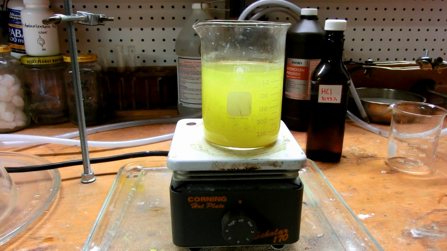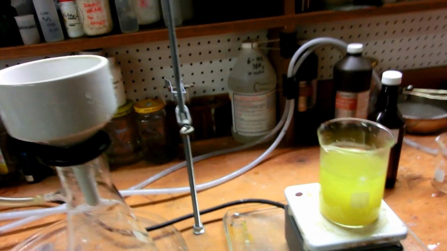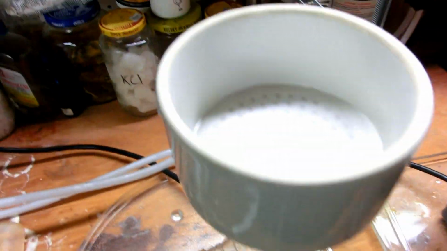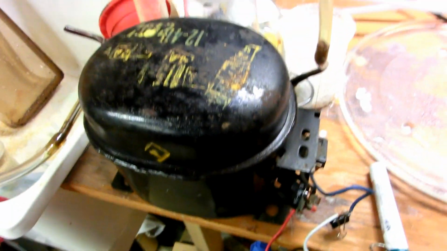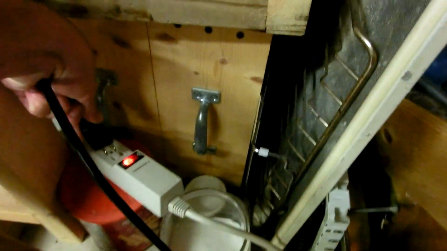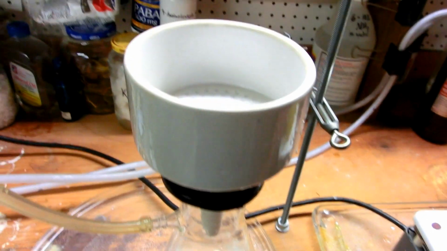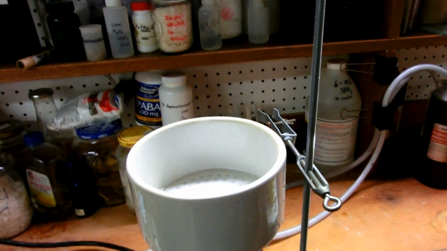Now, with continual heating, we might be able to get a little bit more out of it, and I'll experiment with this later. But in the interest of making the video in a reasonable amount of time, I'm going to go ahead and filter it. So I've already set up here for my vacuum filtration again, new filter paper and everything. We're going to turn on the vacuum pump with this plug. Okay, so the vacuum pump's on, and we're ready to filter.